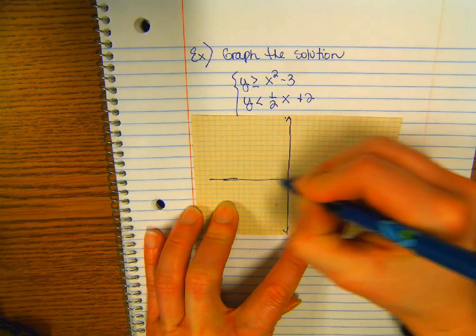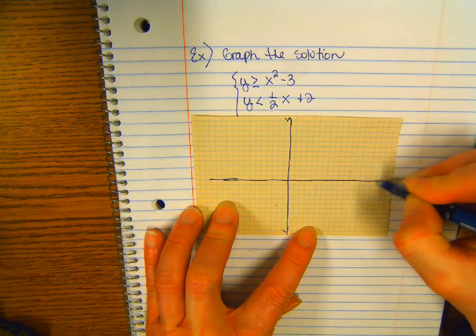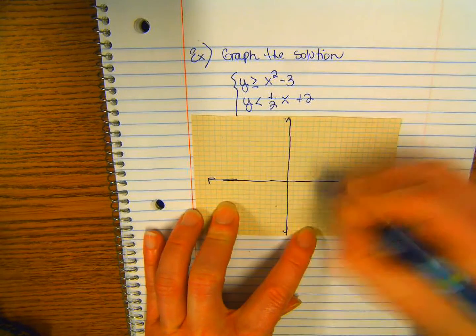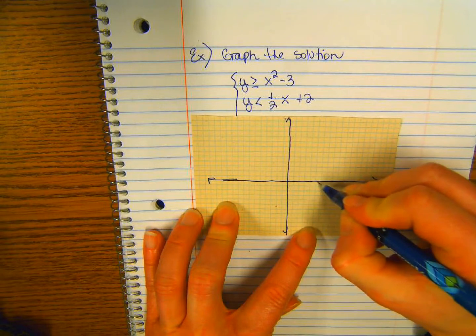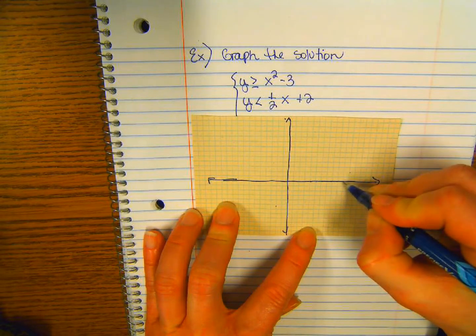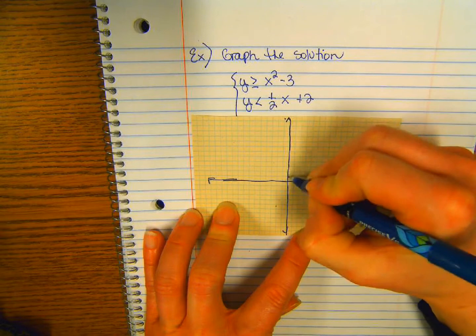And I'm going to assume that this is a scale of 1s. So 1, 2, 3, 4, 5, 6, 7, 8, 9, 10. It's right there.